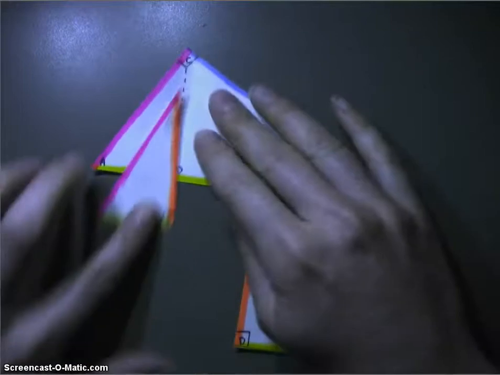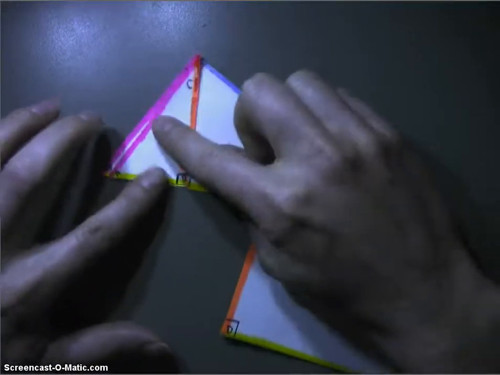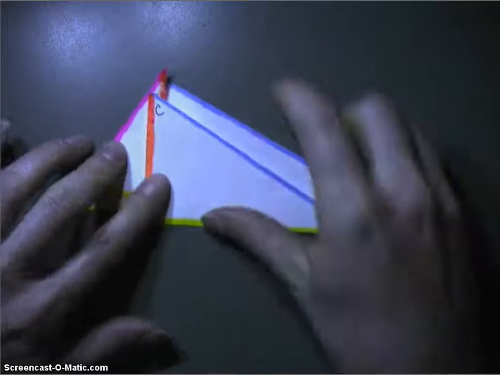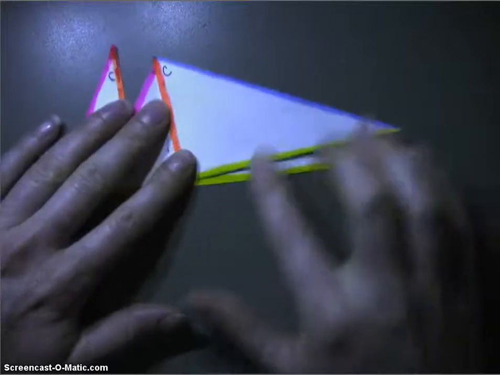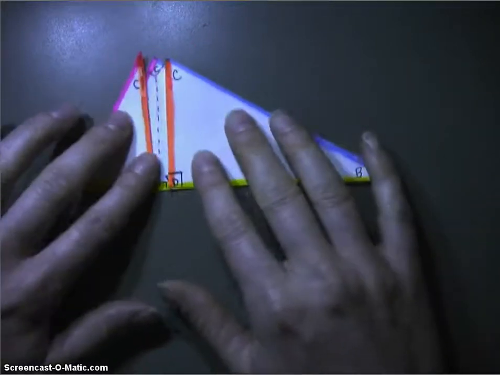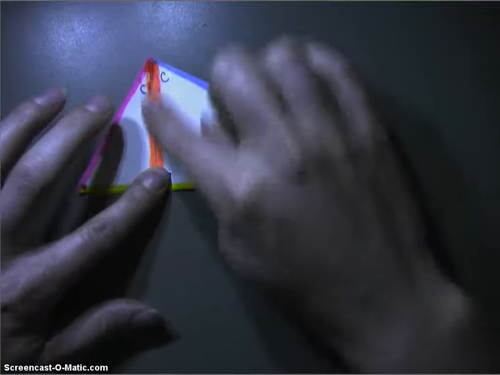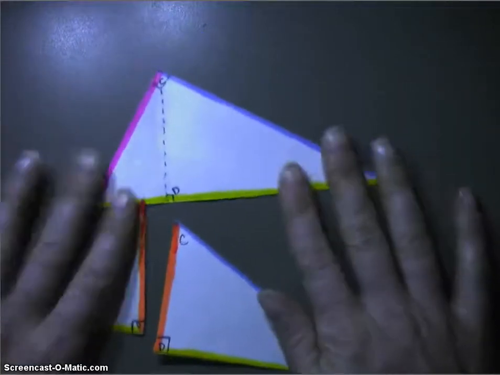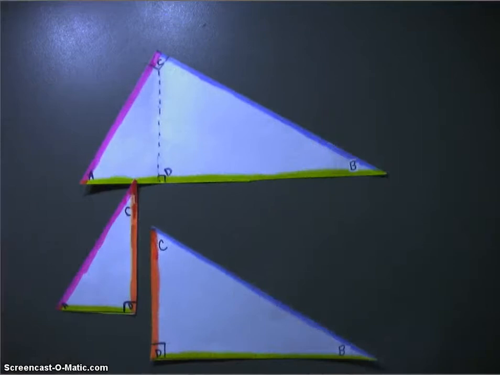And if you notice, I tried to make it so that these were both pinks to help you match them up, these were both yellows, these were both blues, those were both yellows there, and the altitude that these two shared, I just highlighted as orange. So essentially here we know that all three of these triangles are similar to each other, which is what we found out in 9.3. So how do we know that they're similar to each other?